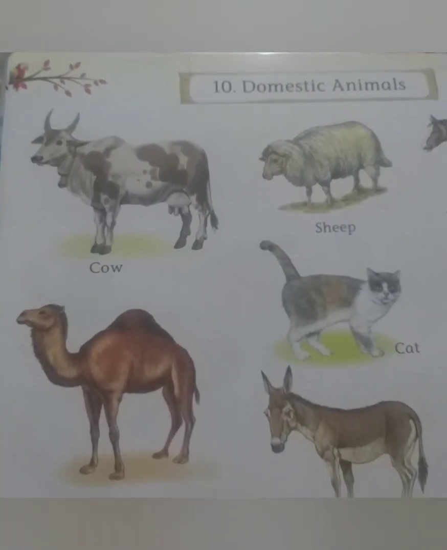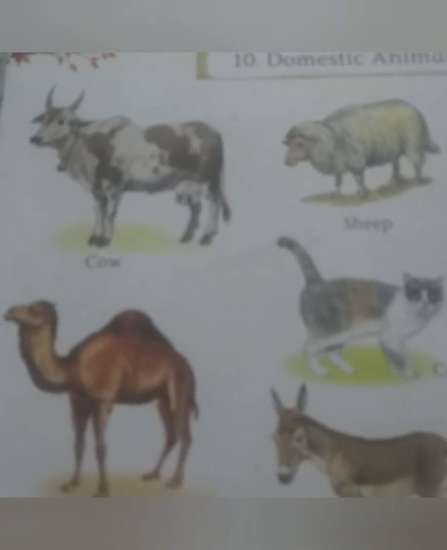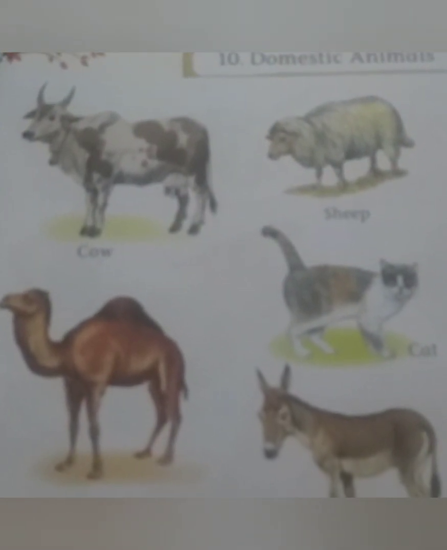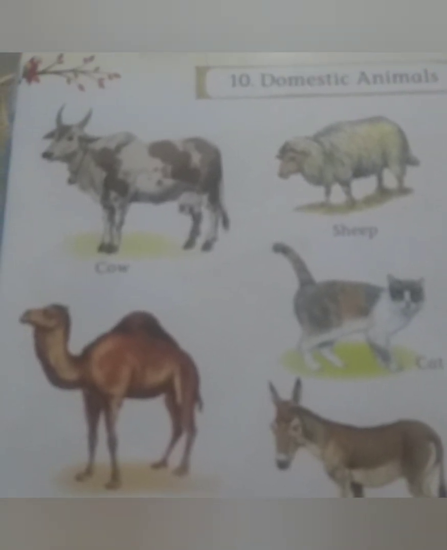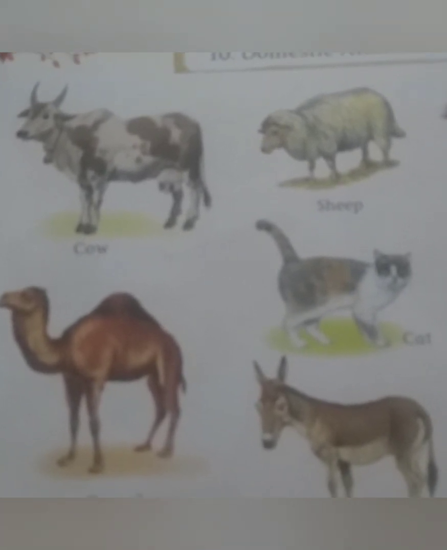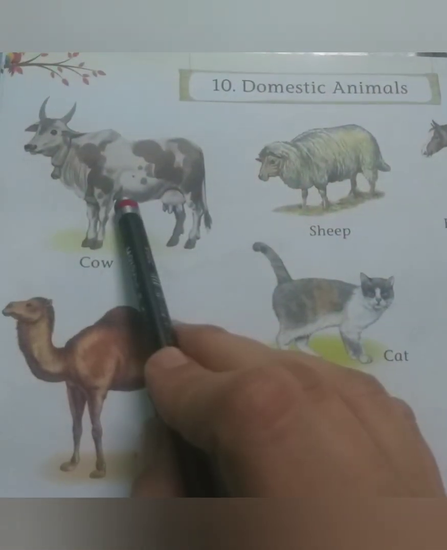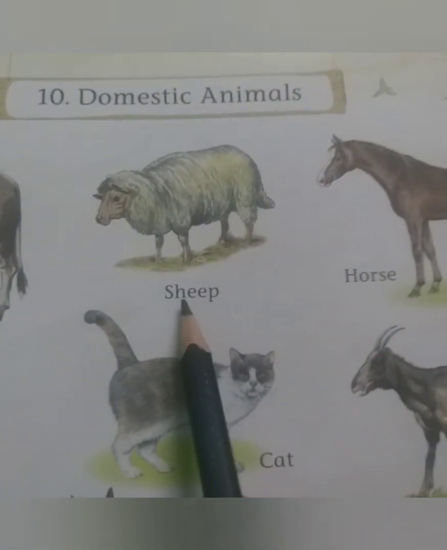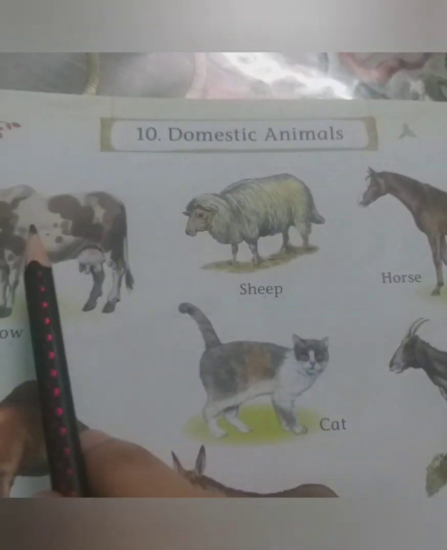Okay. And what do we make with this milk? We can make cheese, butter, curd, sweets, so many things with this cow milk. Okay. Now you have to tell me what your mama cooks or what dishes your mama makes with milk. Okay, so do send me in your videos. So this is cow and cow gives us milk. Now let's come to the next one.